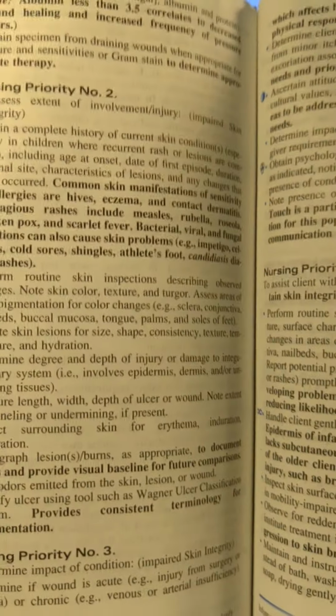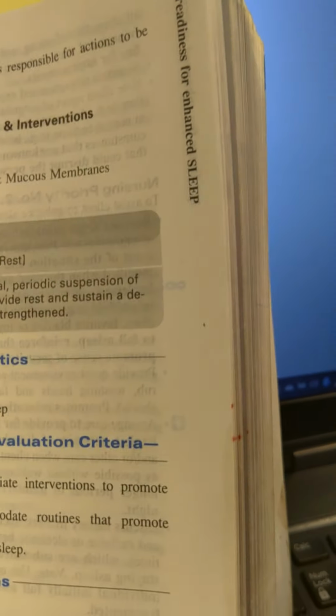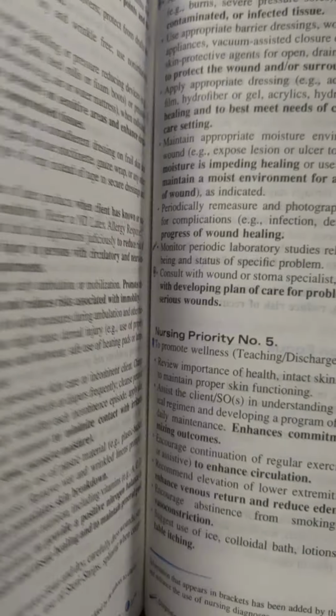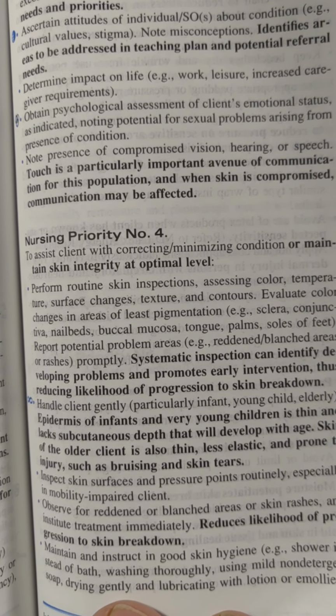So they'll give you 3 or 4 nursing priorities. Don't only pick your interventions out of the first one. Make sure you've read all. This one has 4 possible nursing priorities. Make sure you've read them all. Actually 5. Make sure you've read them all so that you pick some from each category and all that stuff.